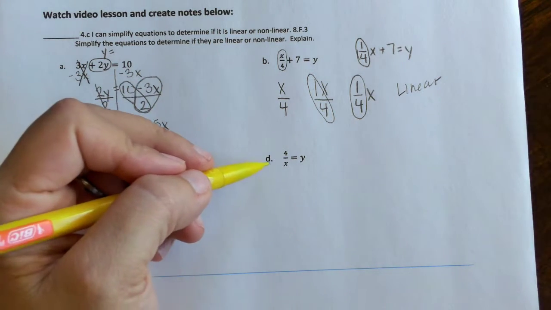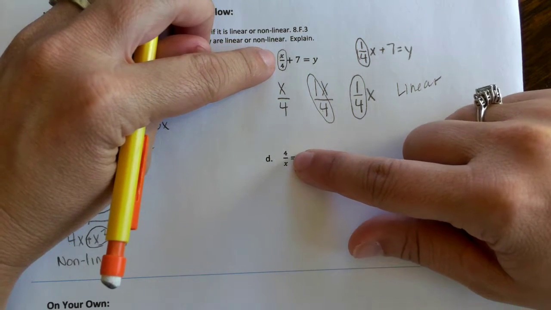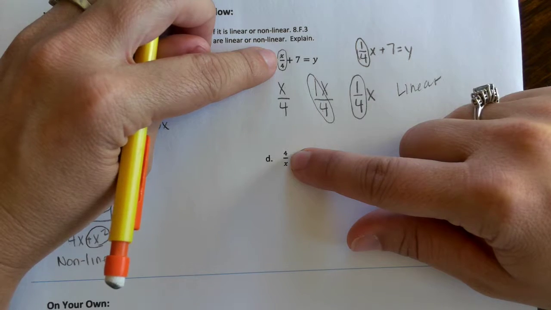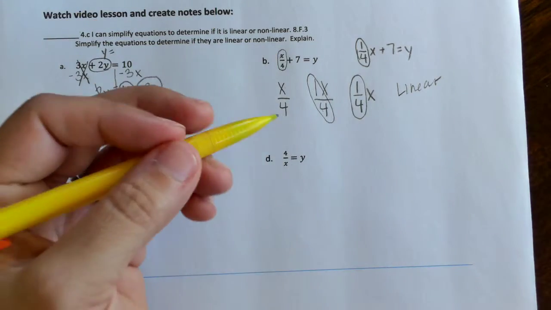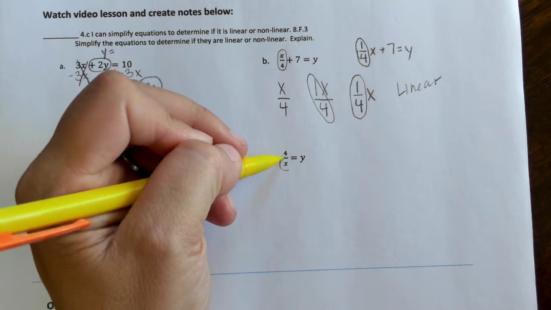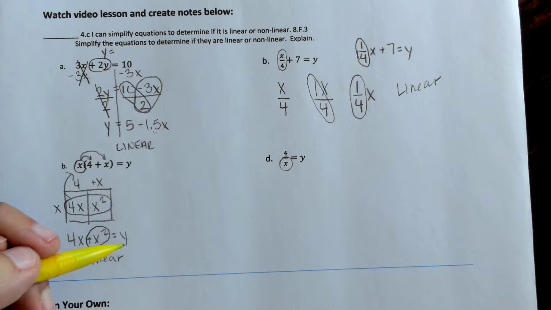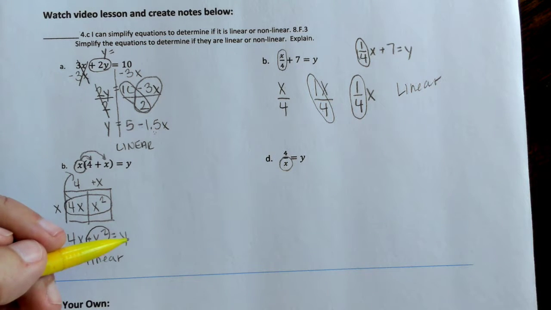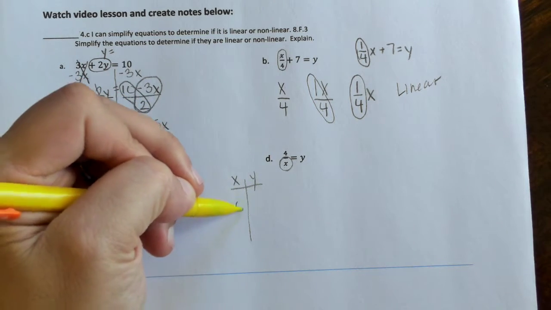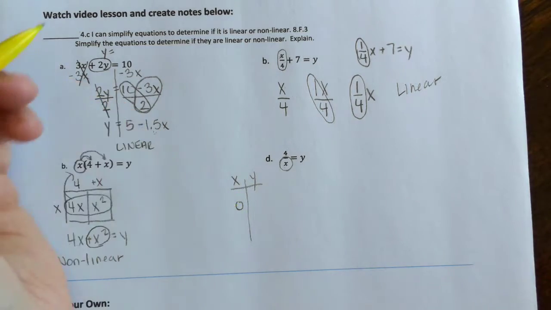All right, moving on to the last one. This looks pretty similar to this. The only thing that's different is it's the reciprocal, meaning that the fraction has been flipped. Okay? So we're thinking about this, what this stands for, and the x is in the denominator position. And so if it's in the denominator, it's no longer linear because just referring back to a table to make explanation here, that if you have the number 0, you should be able to have an answer for 0, right? That would be your y-intercept.